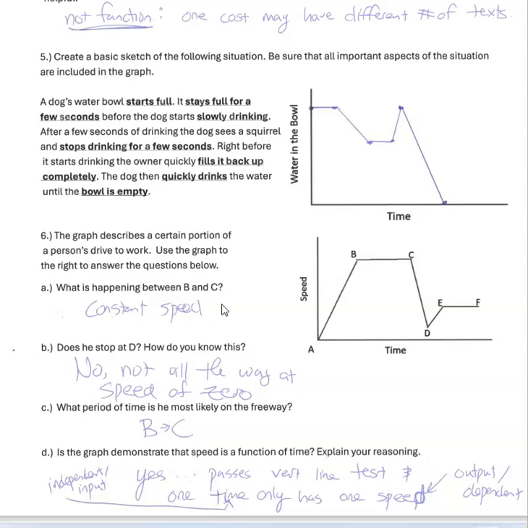The next one is a speed time graph, and you're supposed to be determining which parts of these mean a certain thing. So it says, what is happening between B and C? I wanted to make sure you guys did not think that meant it was stopped. It would be stopped if it was distance time, but this is speed time. So it's just staying at a constant speed. Does he stop at point D? No, because you can see the speed doesn't get down to 0. It's got a little bit of speed on there.